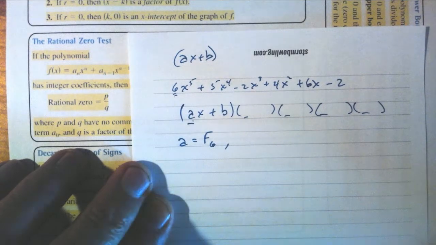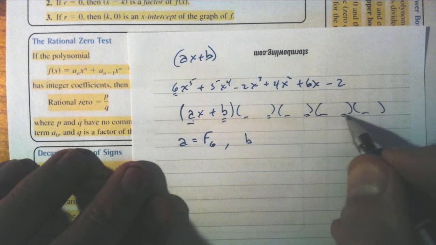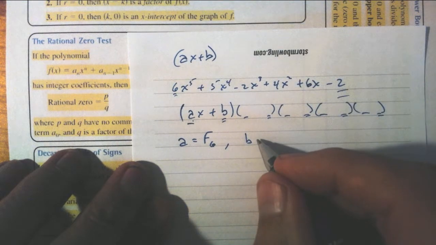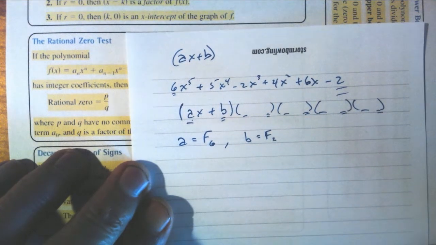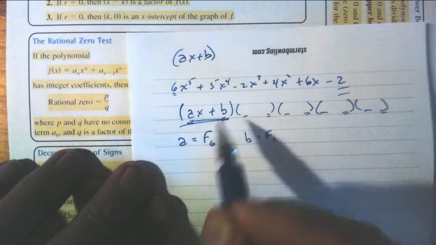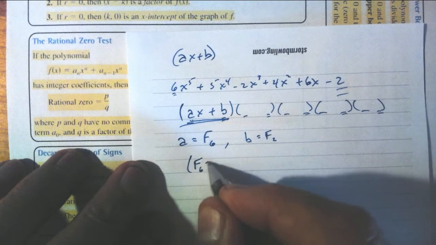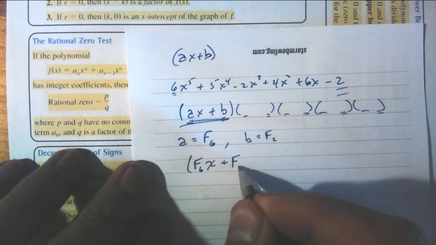And likewise, b, this times this times this times this times this would have to be 2 or negative 2. So b has to be a factor of 2. So any linear factor we get would end up being a factor of 6 times x plus a factor of 2.